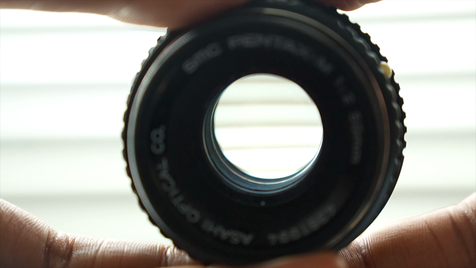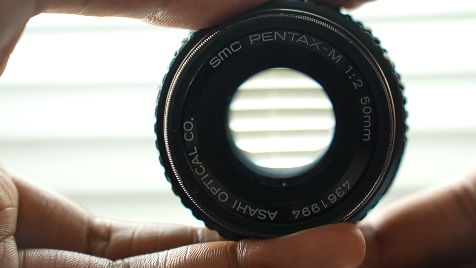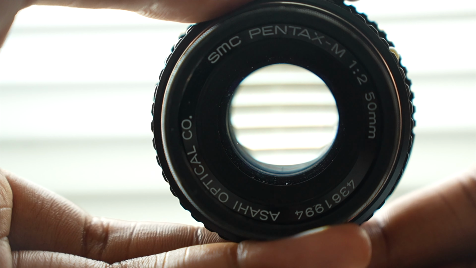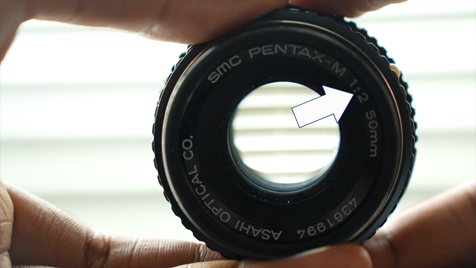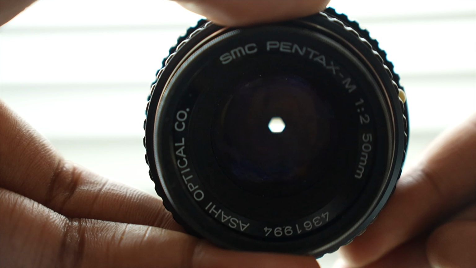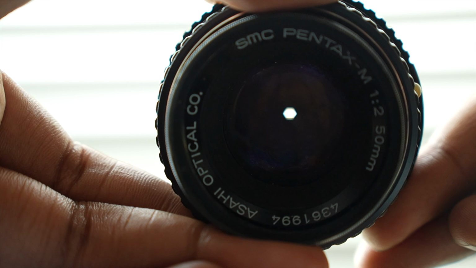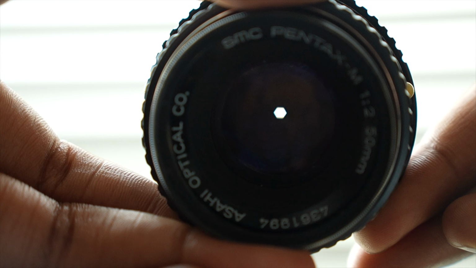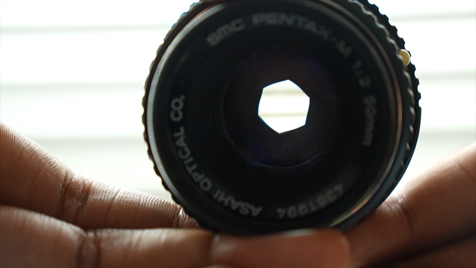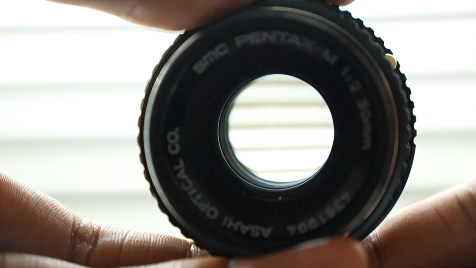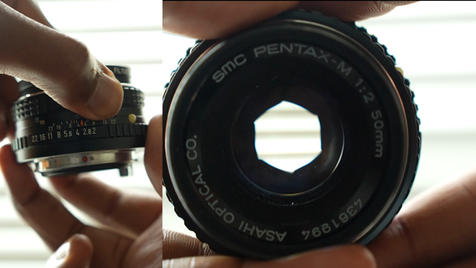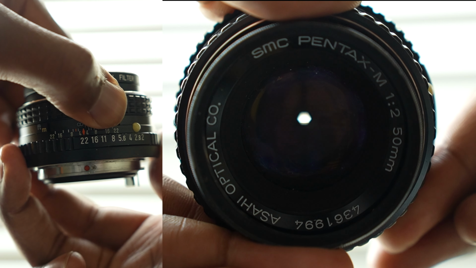So most lenses, if they're 2.8, they can go to f16 or f22 still, but they cannot go lower than 2.8. This is wide open right here. Wide open aperture for this lens is actually f2. This is closed aperture for this lens right now, at f22. Wide open, close.